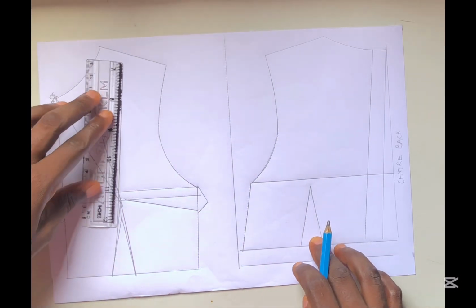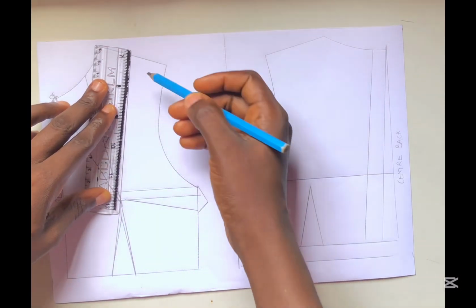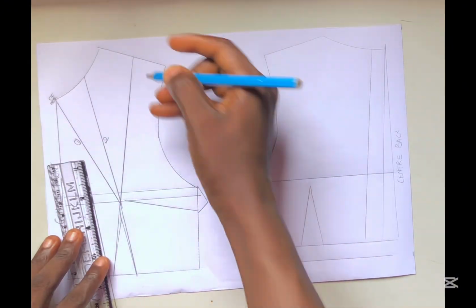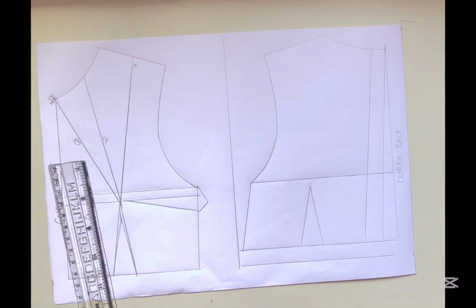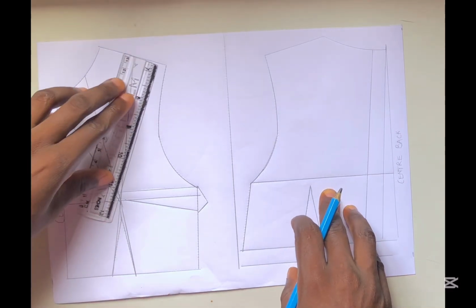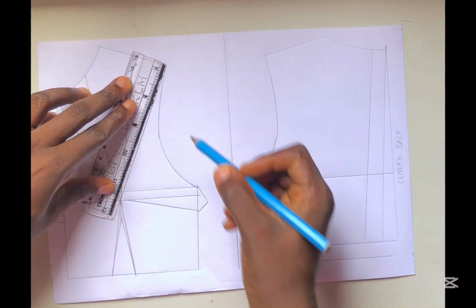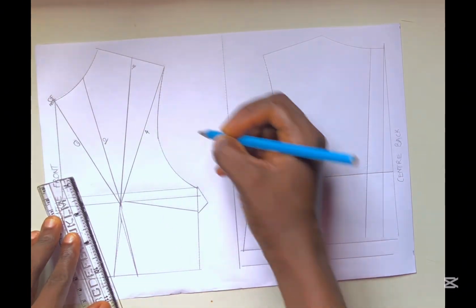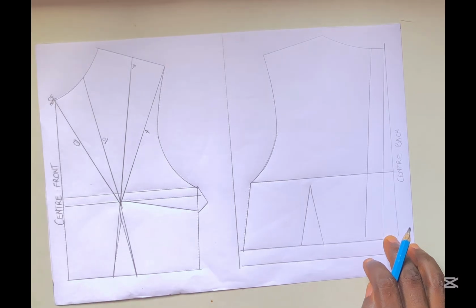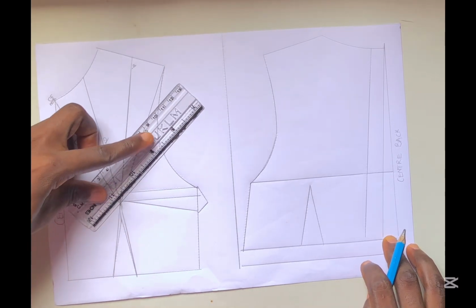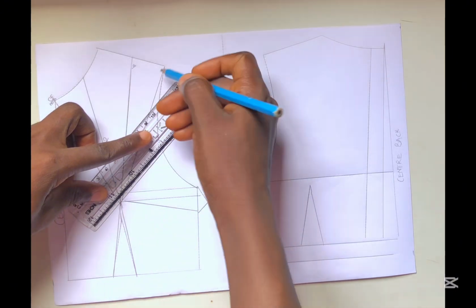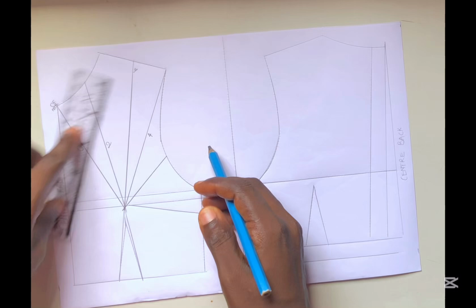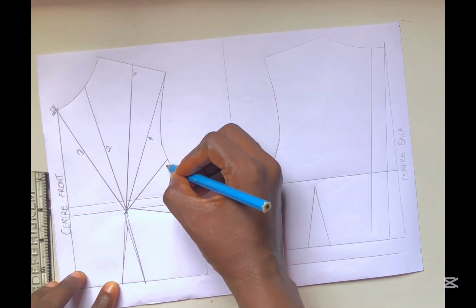So we have the third position, which is the mid shoulder. Make sure you measure. I'm using the miniature, so I'm not taking any measurements. So you measure. This is the third point. We have another one, which is the shoulder tip. This is the fourth position where your darts can be placed. We also have the mid armhole. Just always measure from the tip of the shoulder to this point and get the mid armhole. This is it. So this is the mid armhole.